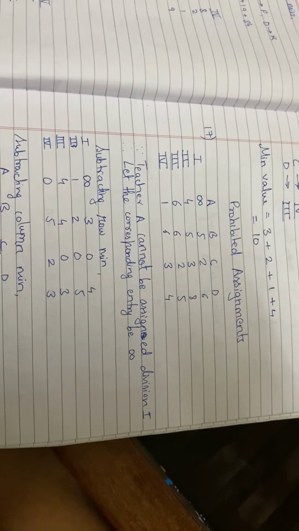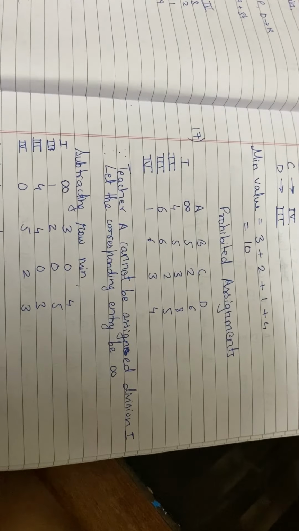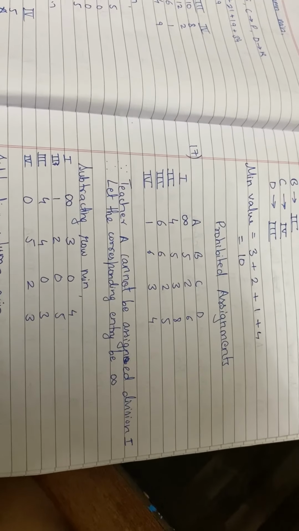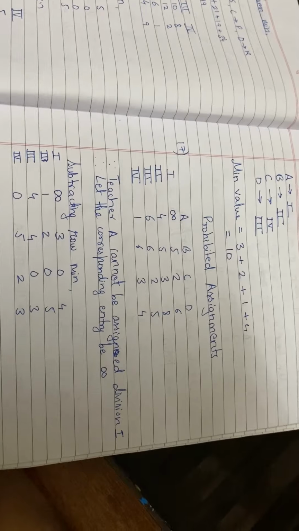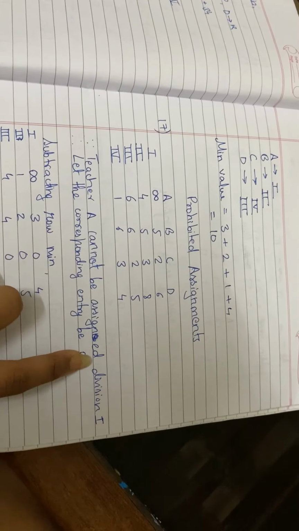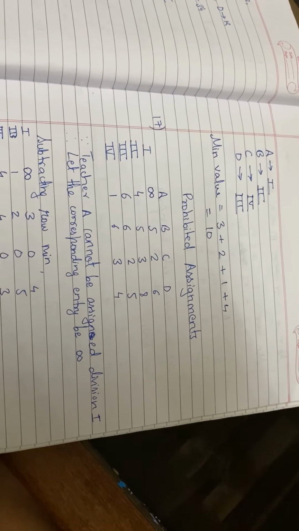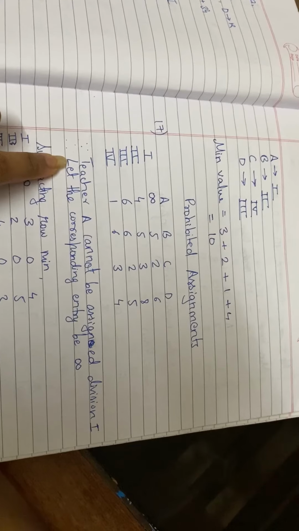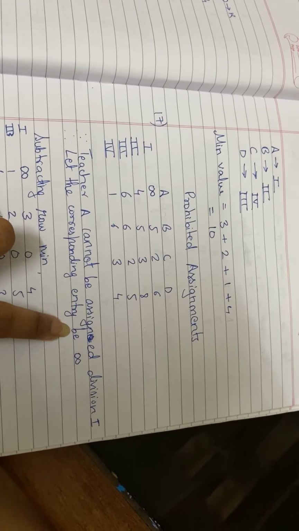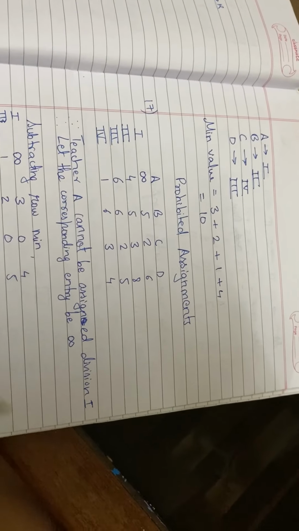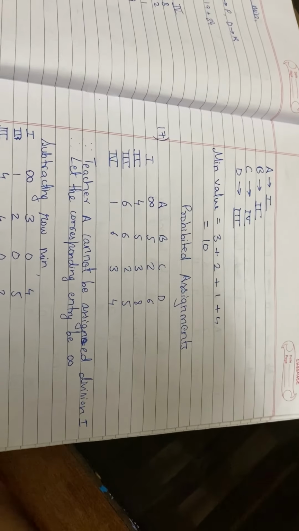Then you just make an infinity sign or whatever sign you find for your side. So you need to write a statement. Since whatever the data is given cannot be assigned again as per your question, we need to write, therefore let the corresponding entry be the sign you have chosen. I've chosen infinity, so I've written infinity. You write whatever is good for your side.